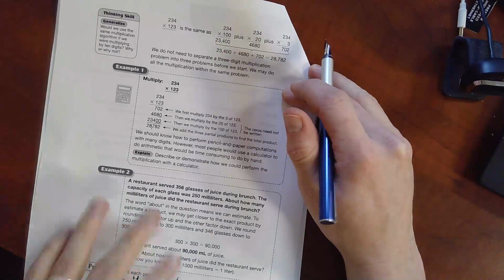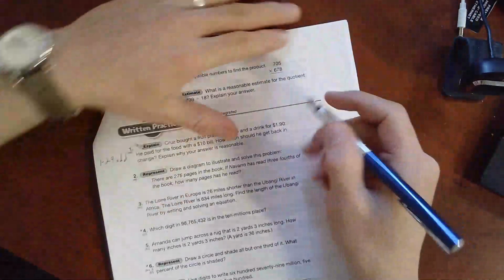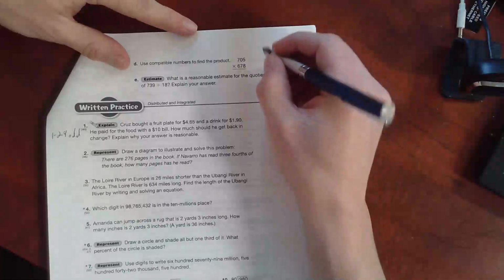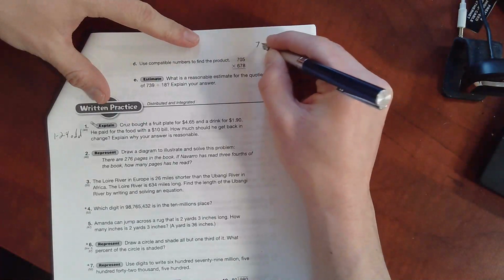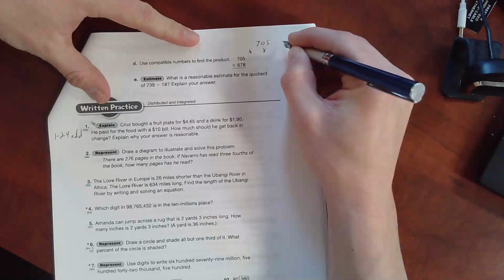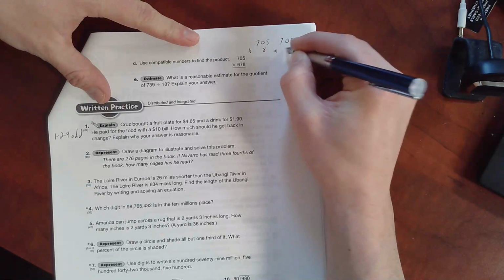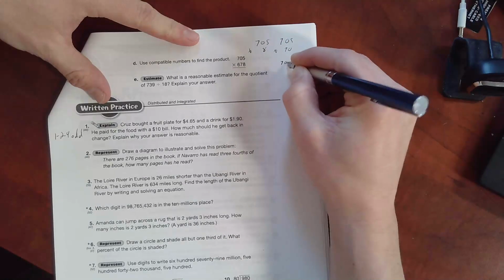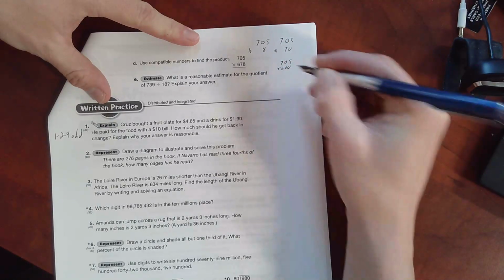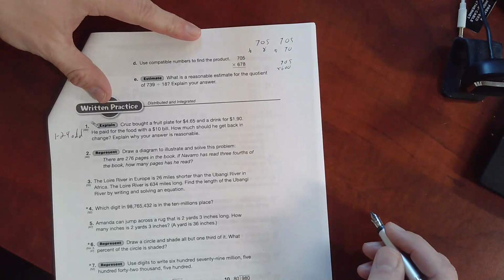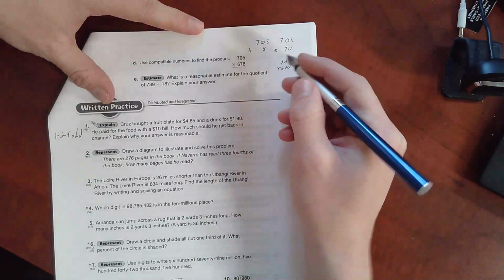Well, I guess compatible numbers would be 705 times 8, 705 times 70, and 705 times 600, I guess. I think that's what they mean. Whatever.